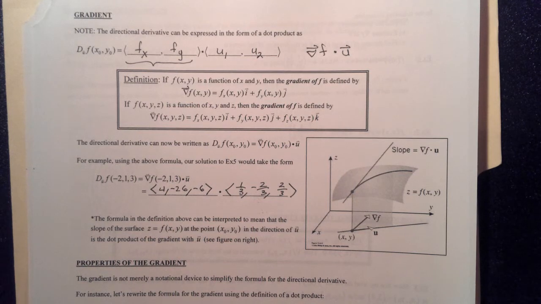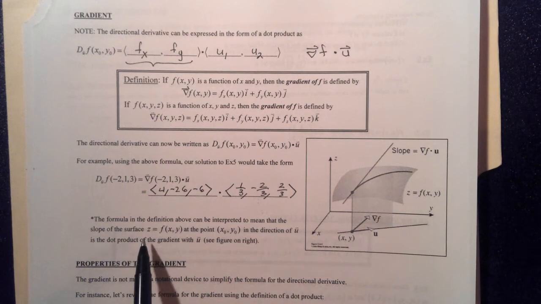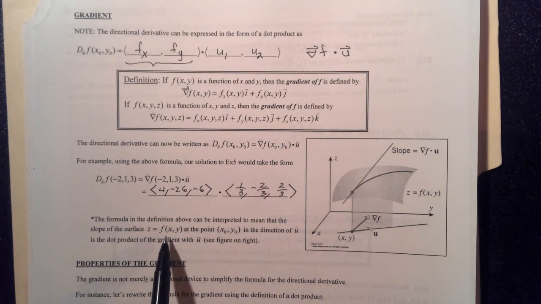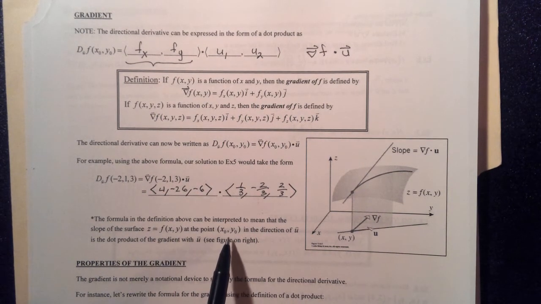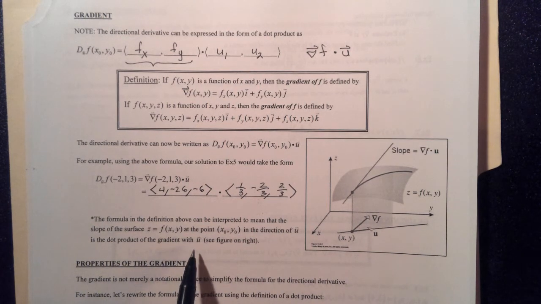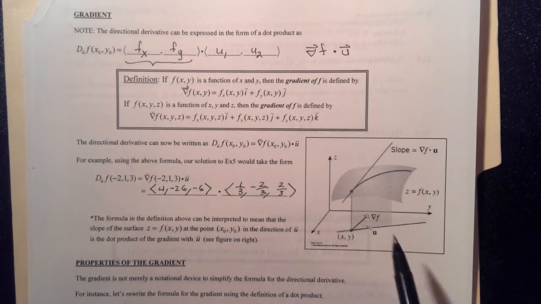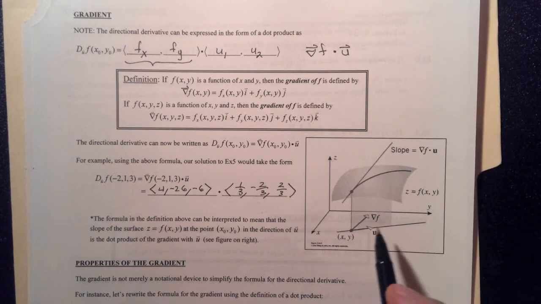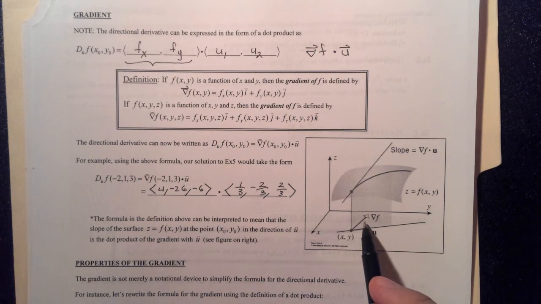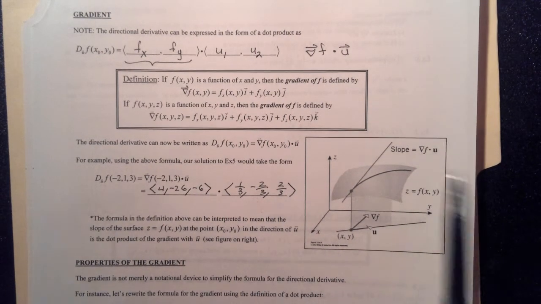So that's nice. The formula in the definition above can be interpreted to mean that the slope of the surface, z equals f of x, y, at the point x0, y0, in the direction of u, is the dot product of the gradient with u. So if we look here, I have u, I have my gradient. Their dot product, which is, of course, their magnitudes times the cosine of the angle between them, is going to give me this slope right here.